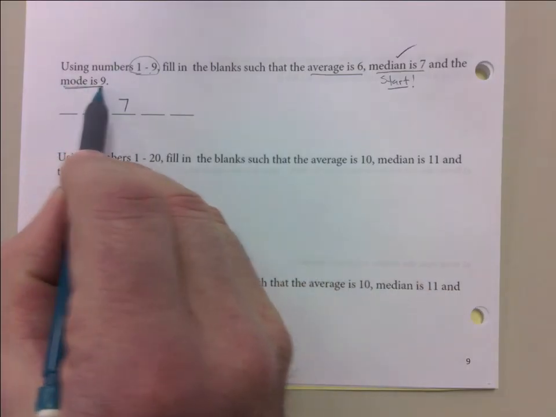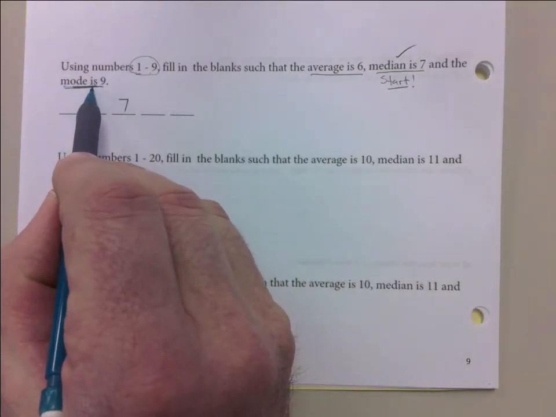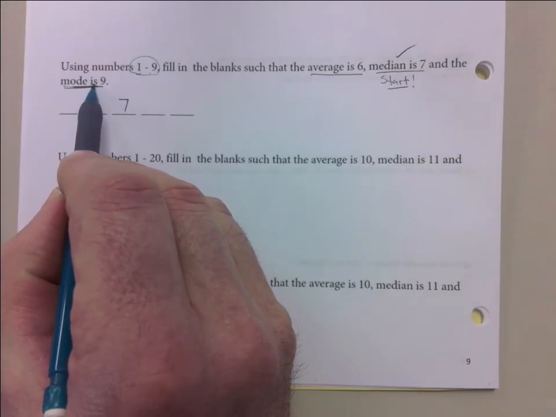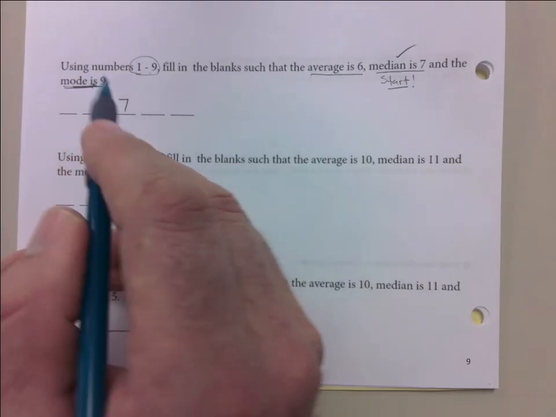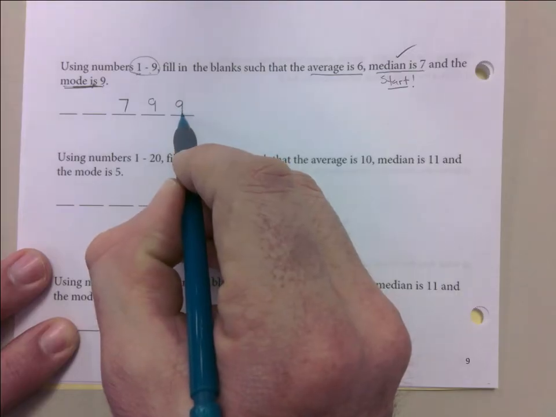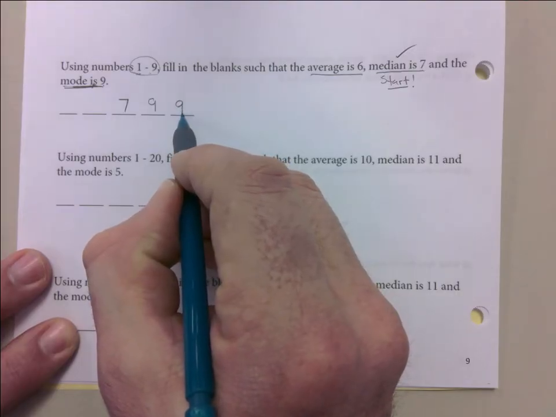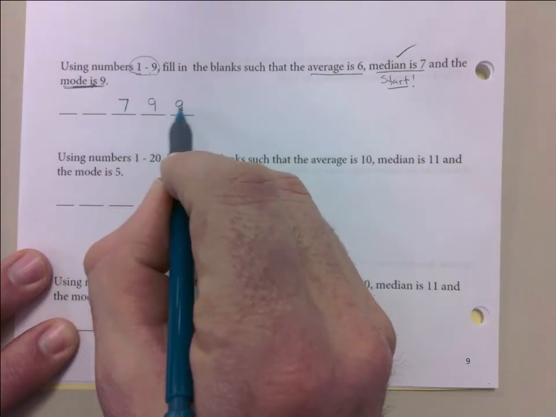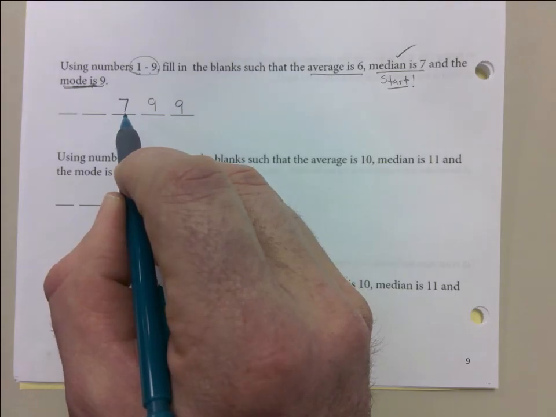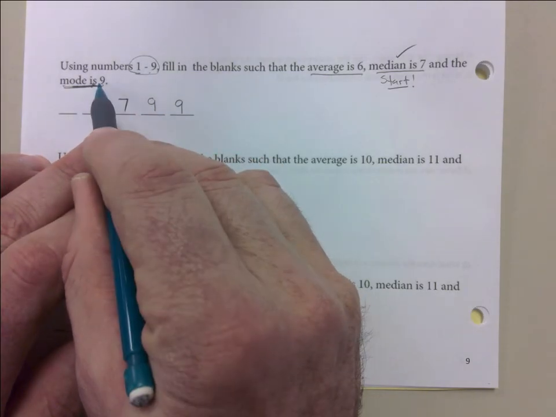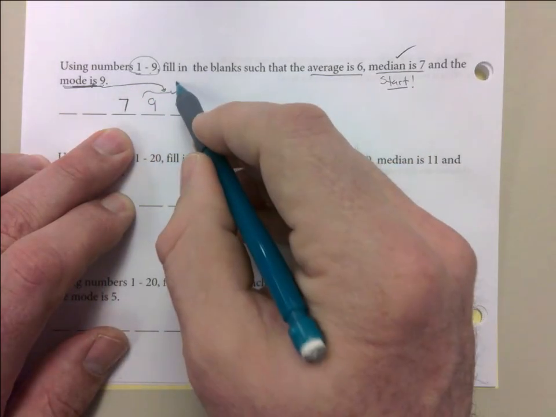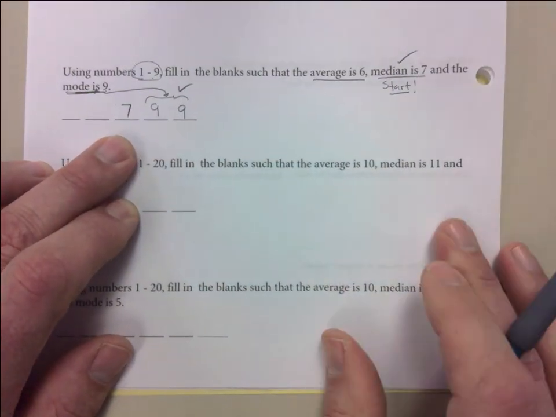What about the mode? What is the mode again? Appears most often, right? The most popular. So if I were to put 2 9s there, now my mode is 9, correct? Why do I put them above the 7? Because remember, 7 is the middle of an arranged set, okay? So if mode is there, I've got that taken care of. Check. 2 out of the 3 are done.